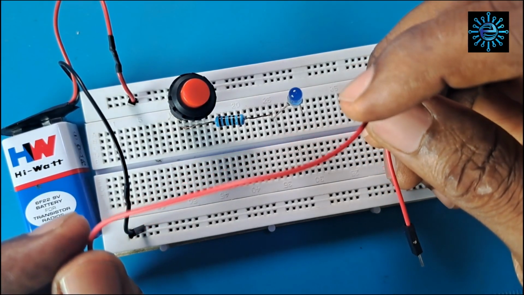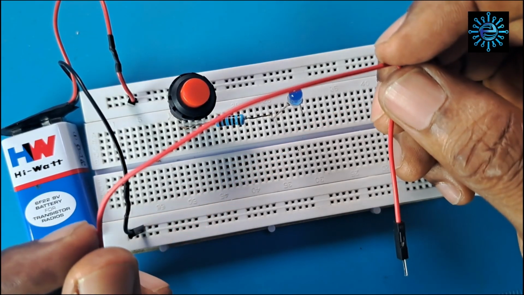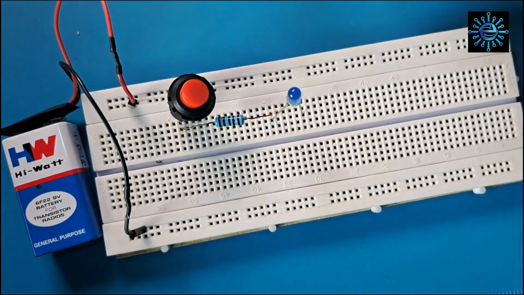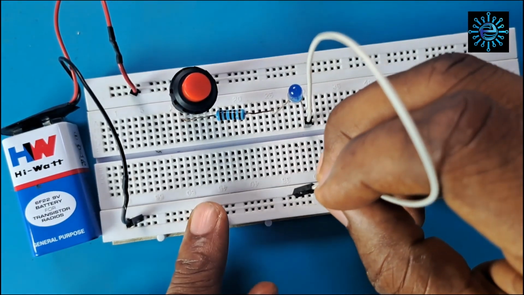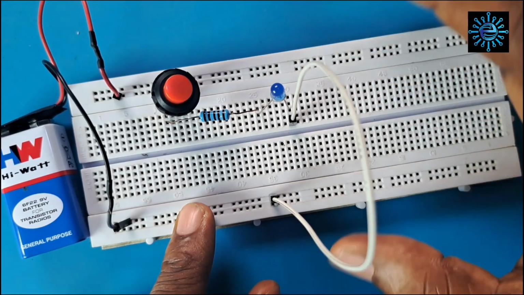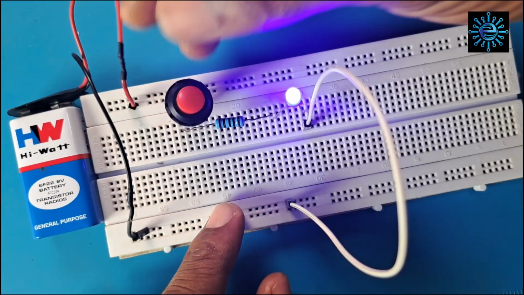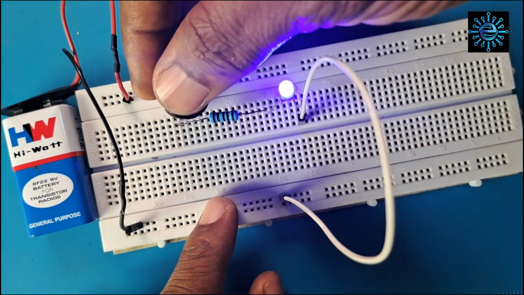And if that is the case, your LED will not come on when you press the switch. To fix that problem, what you will do is to get another jumper wire and reconnect in the circuit and test if it will work. So if you change to another jumper wire that is okay, if you press the switch, if the problem is the jumper wire, then your LED should come on.